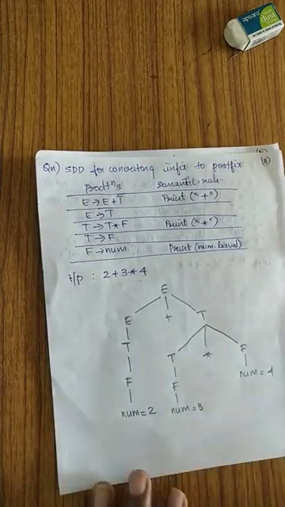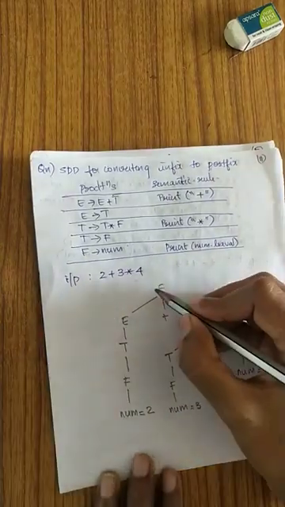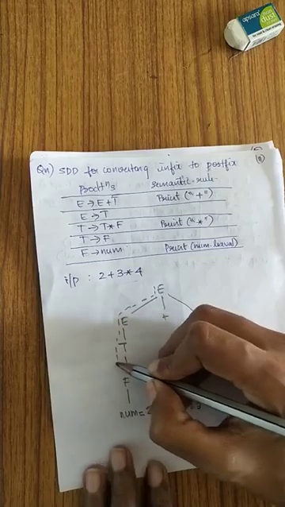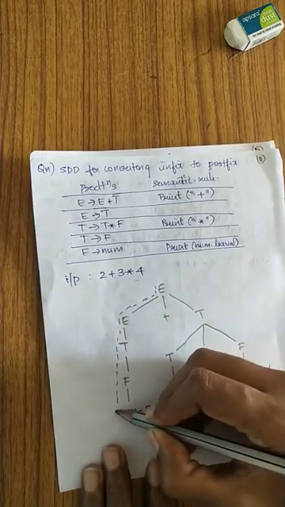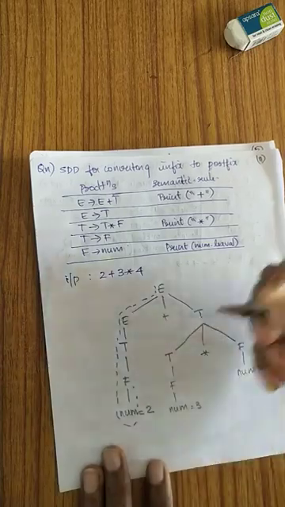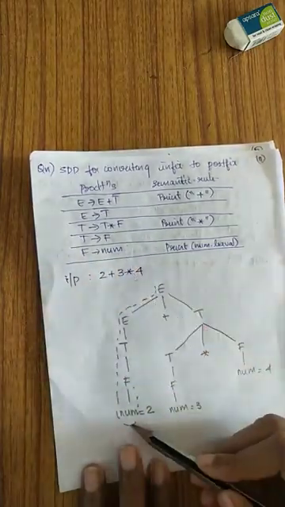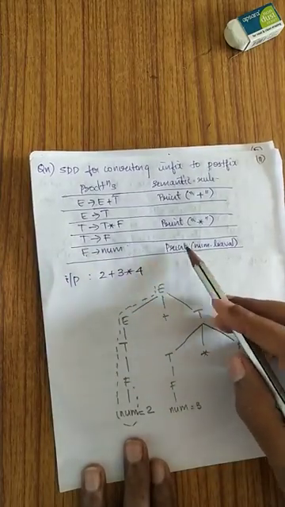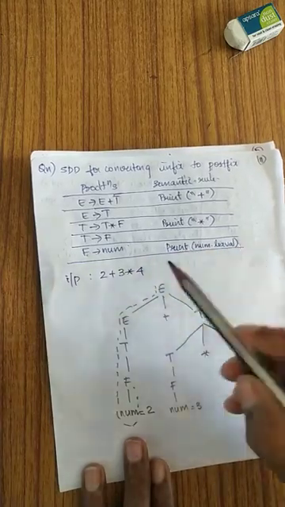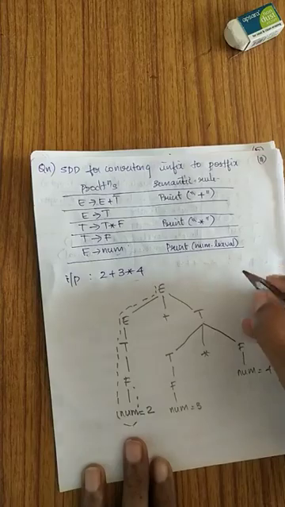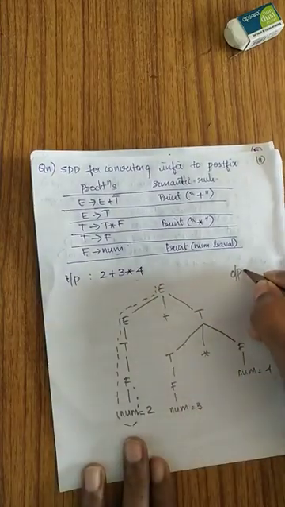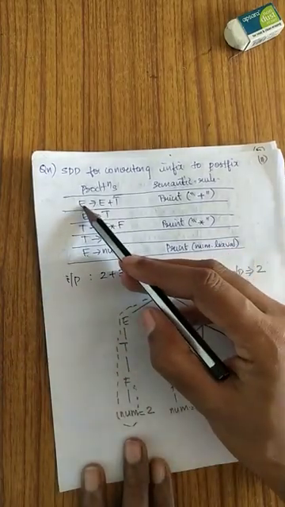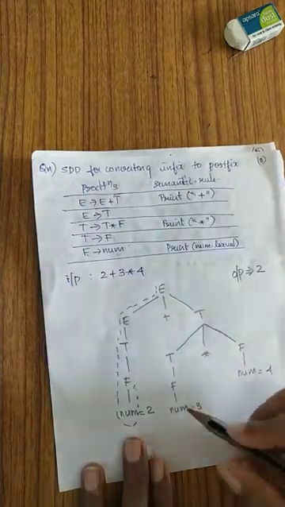Now I have to attach the semantic rules with this. So we evaluate from top to bottom. So starting from here, this is the expansion, so no need to apply a semantic rule. So comes here. So this is a reduction, F to number. This number is reduced to F. So we have to perform this action, that is print number.lexical value. Whatever is there in the number has to be printed in the output. So the output will first print 2. There is no attribute value attached with the symbol, E has no attribute value. We are just printing it.